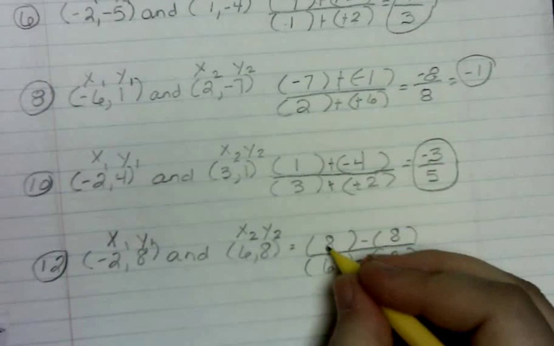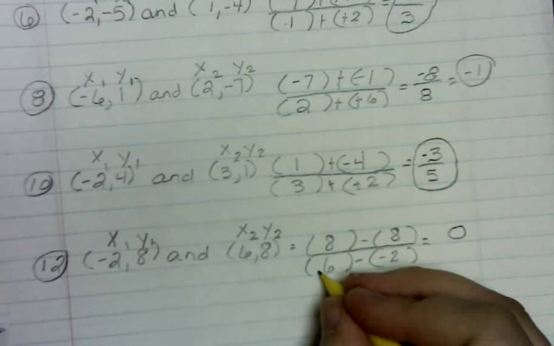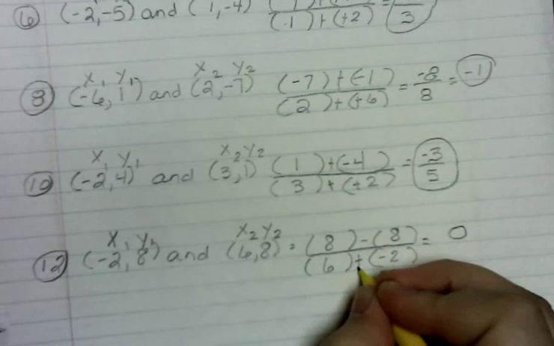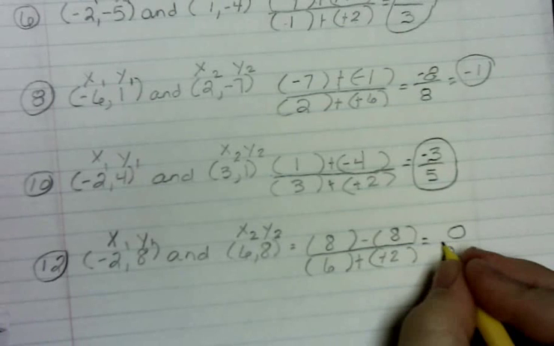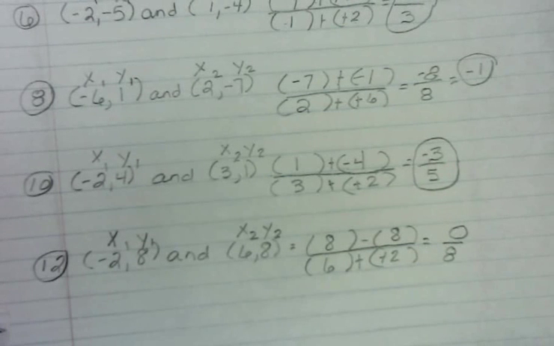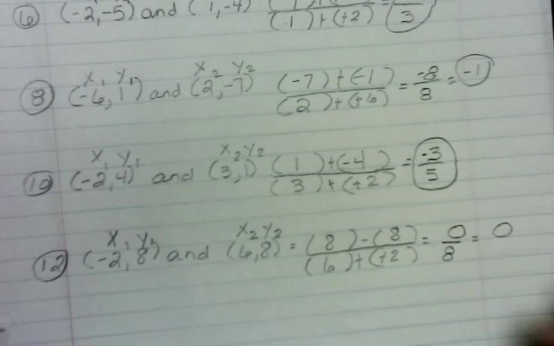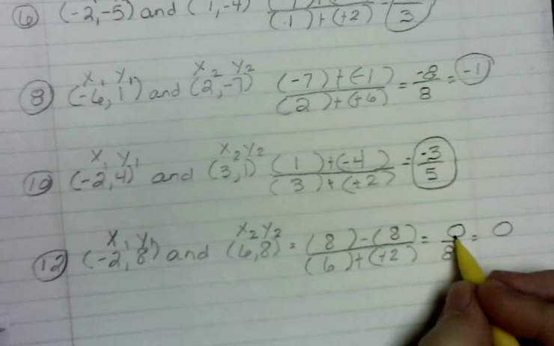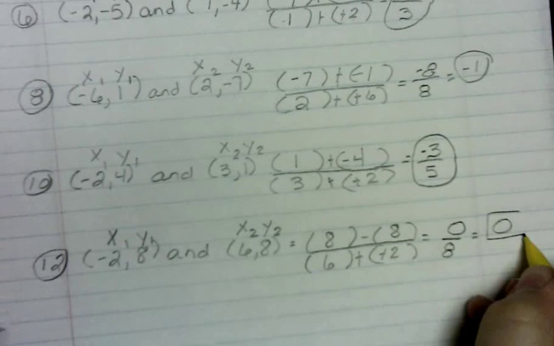So if I have 8 minus 8, I'll have a 0. And then 6 minus negative 2. We're going to keep, change, opposite. So 6 plus 2 is 8. Whenever you have a 0 on top, that means you're going to have 0 for your answer. That's like saying we have a pizza that's cut into 8 slices, and we have 0 of those slices. So how much pizza do we have? None. So that's how we get 0 for our answer on this problem.